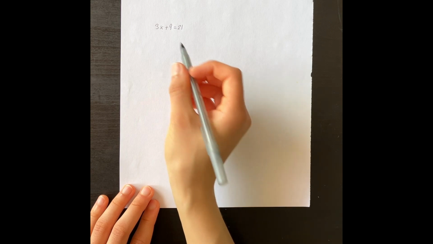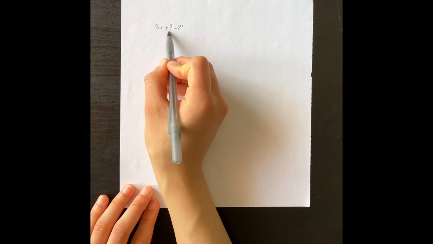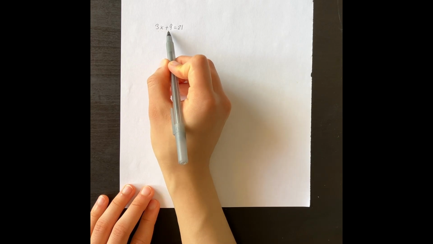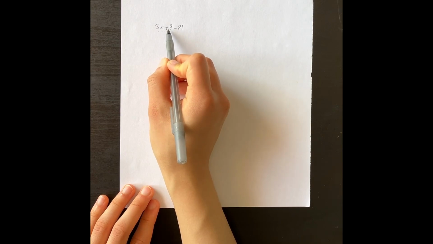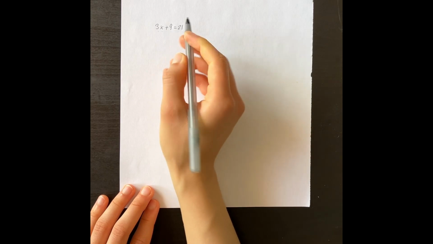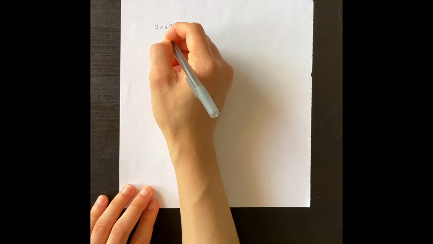So in order to do that, looking at this side here with the x on it, we would like to get rid of this positive 9 so that we are closer to isolating the x. So what we want to do is undo the positive 9 from this side. So to undo the positive, we use a negative.